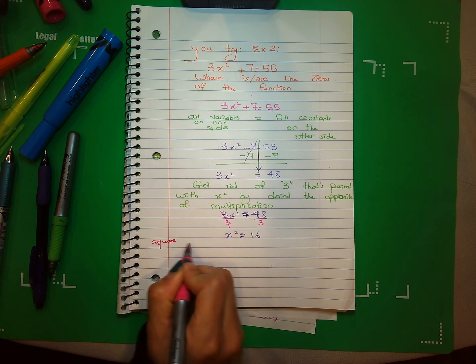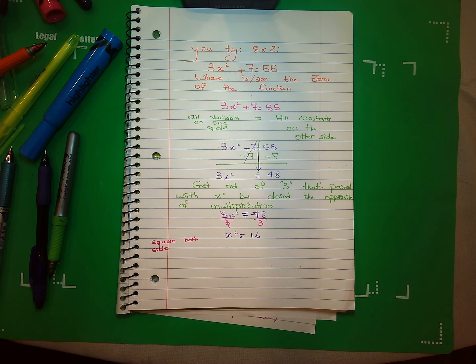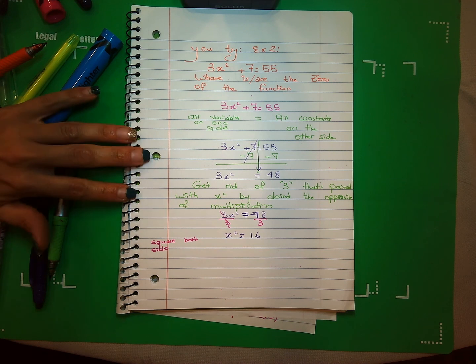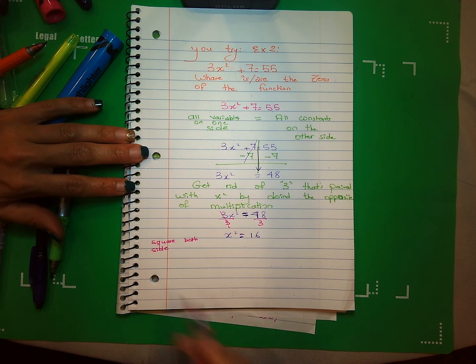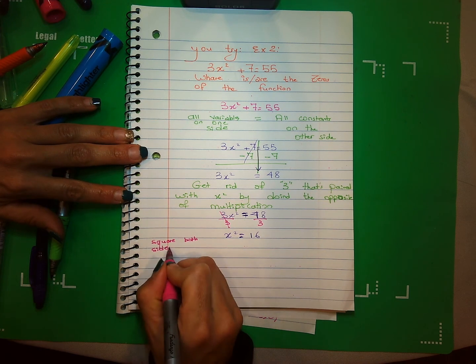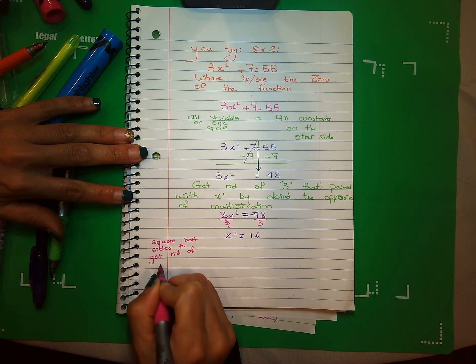Why do we square root both sides? Why not one side? Because when we do something to one side, we have to do it to the other side so that we can keep our equation balanced. Otherwise, I will be just adding random stuff and it's not going to be a balanced equation anymore. So that's why when you do something to one side, you have to do the same thing to the other side. Square root both sides to get rid of the exponent.